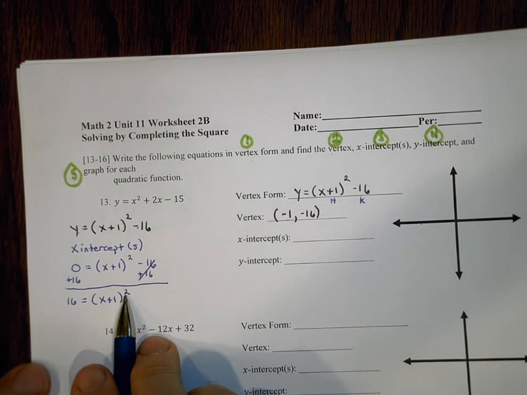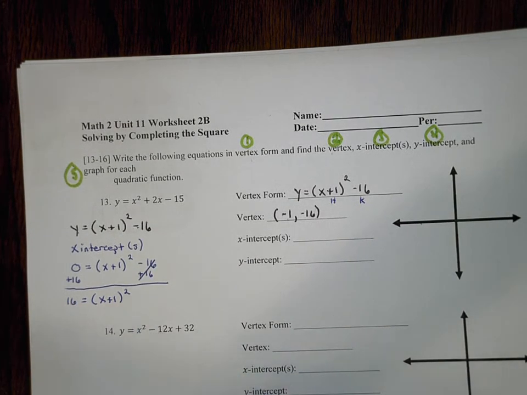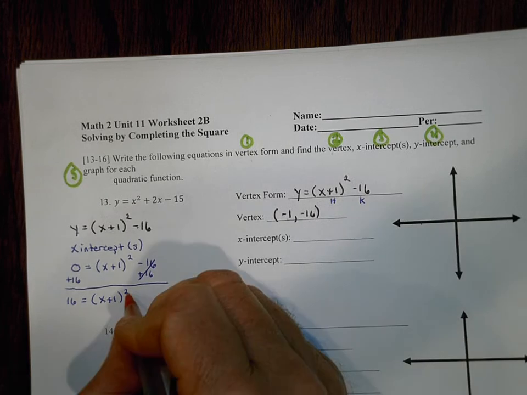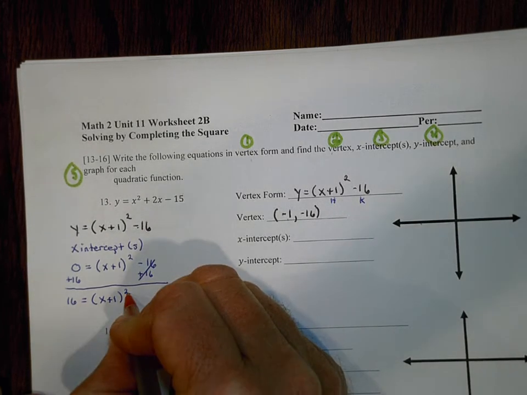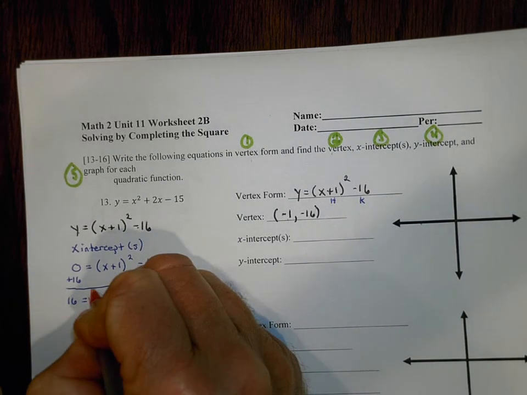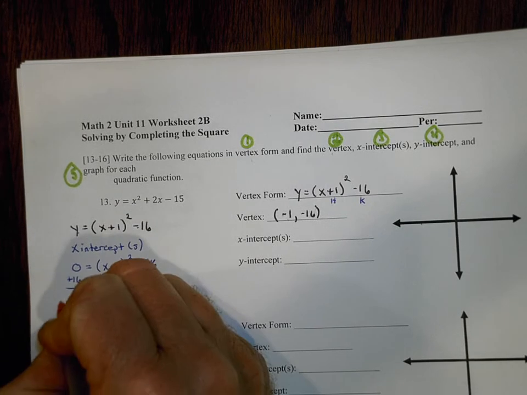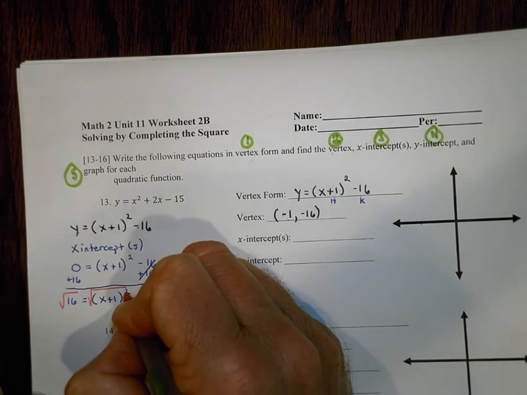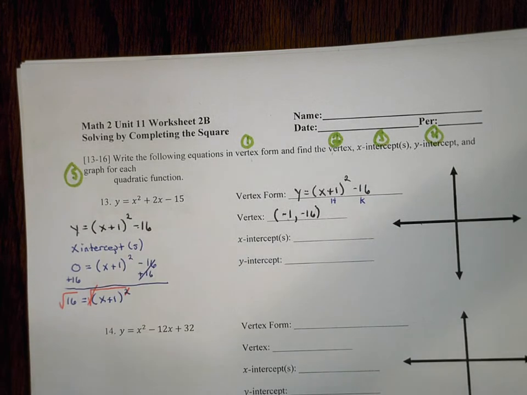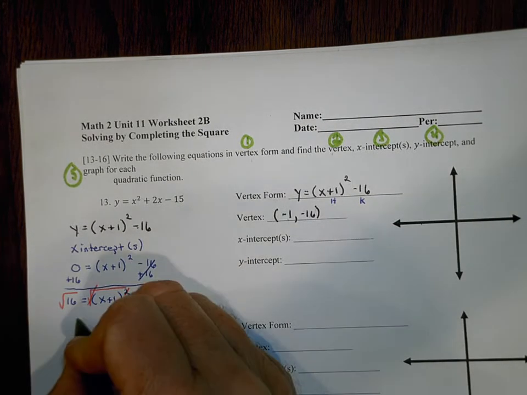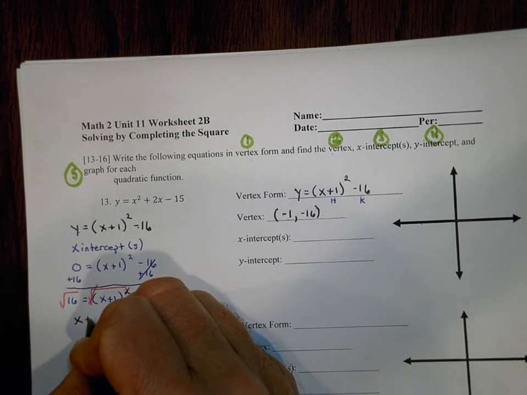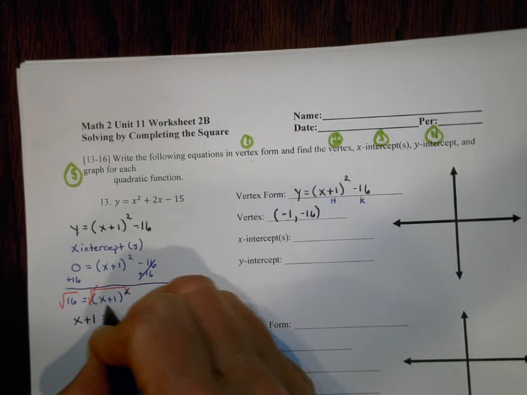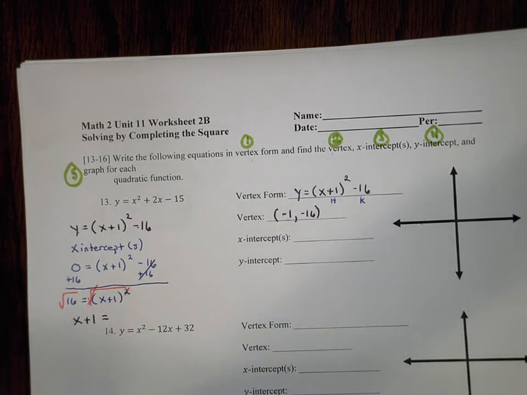Then my next step is I'm going to get rid of that exponent of 2. So I'm going to do the opposite math operation of the exponent of 2, which is taking the square root. And I'm going to take the square root of both sides of the equation. So what that does is that the exponent of 2 would cancel out the square root, and I would be left with x plus 1 is equal to whatever the square root of 16 is.